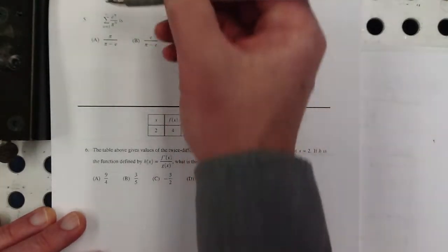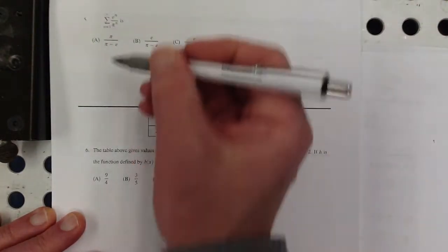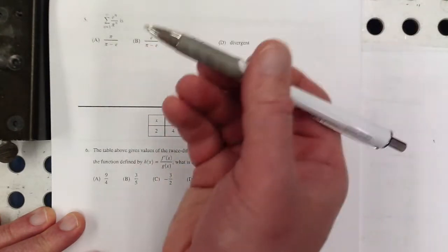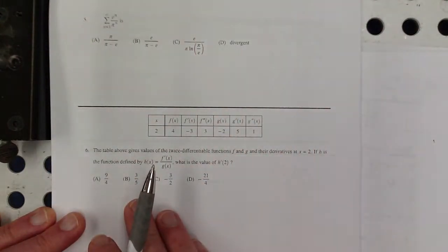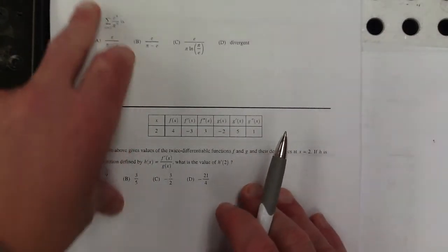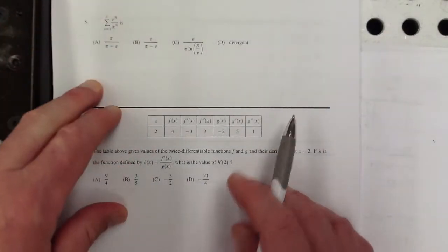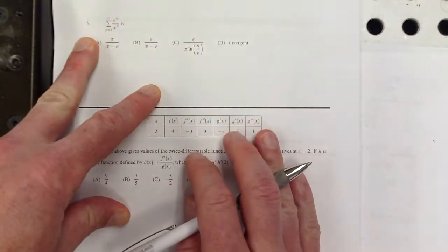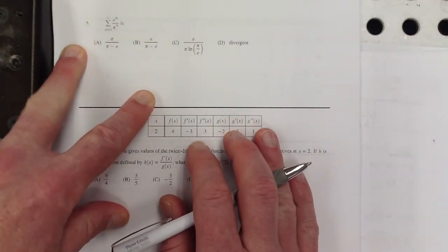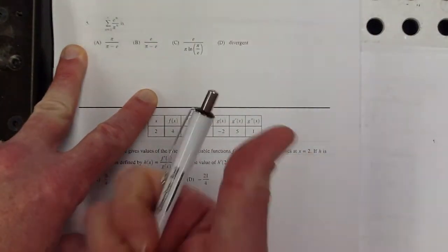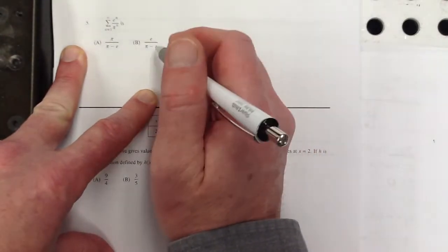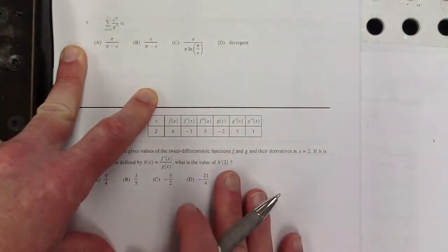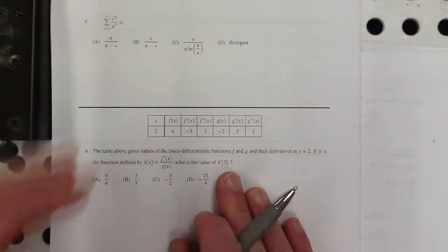Number 5, sum from n equals 1 to infinity. Okay, so what kind of series is this? This is a geometric series. I hope that you recognize that. If you're actually asked to find the sum of a series, it's got to be geometric, or you have to be able to match it up to a series that we know, like the series for e to the x or cosine or sine or something like that.